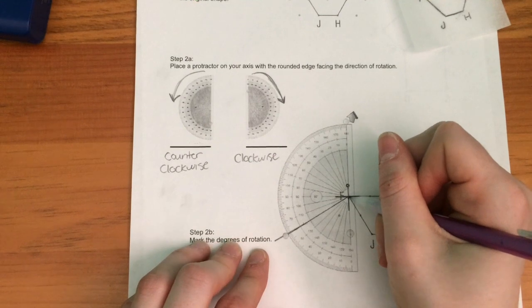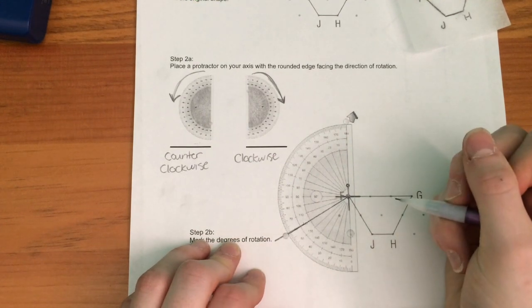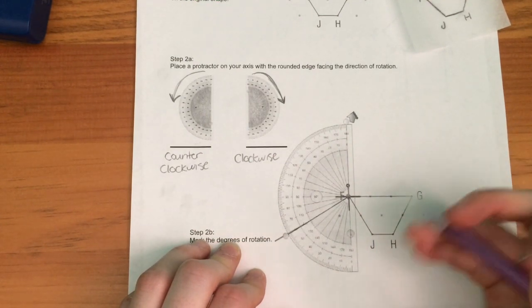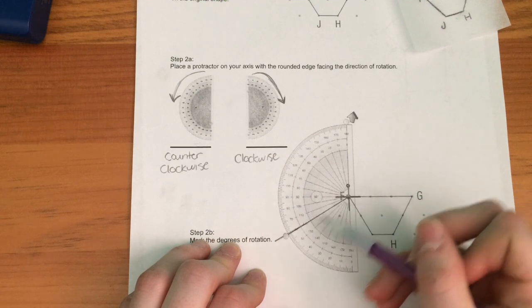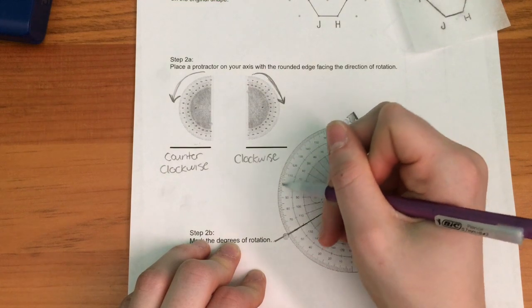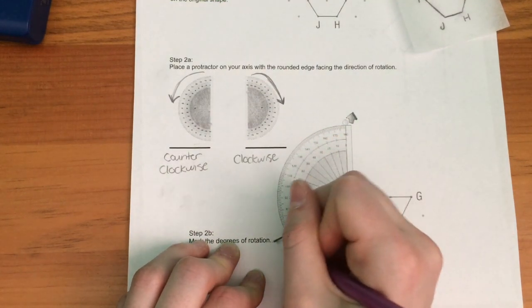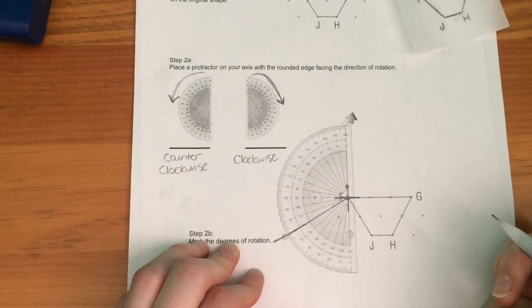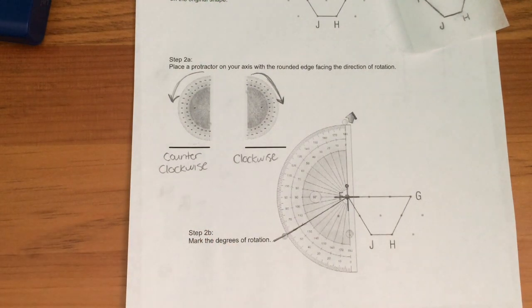And what I'm doing is I'm just lining up my protractor with my axis of rotation right there at point F, and then I'm measuring where 120 degrees is. So I start at the 0 and go all the way up to 120 degrees, make a little tick mark there so that I can see where that is, and then I move on to my next step.